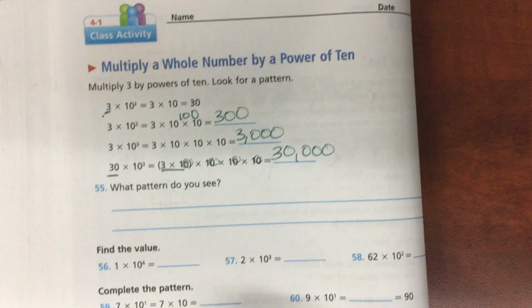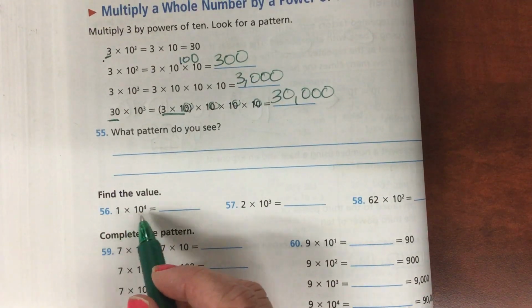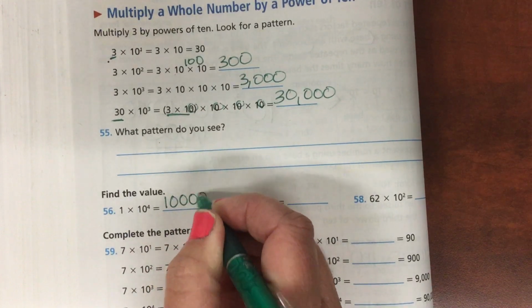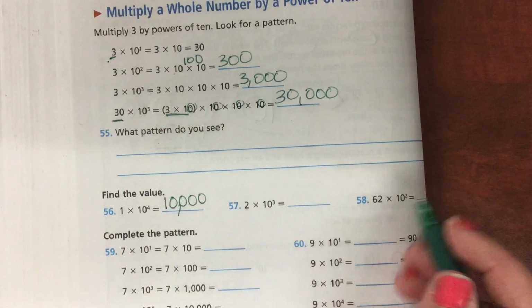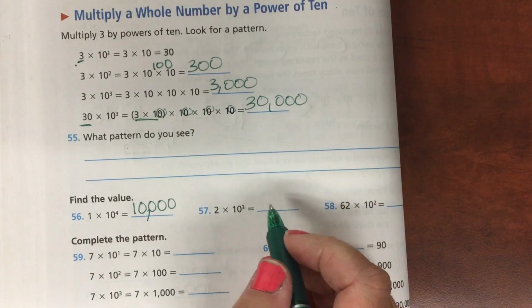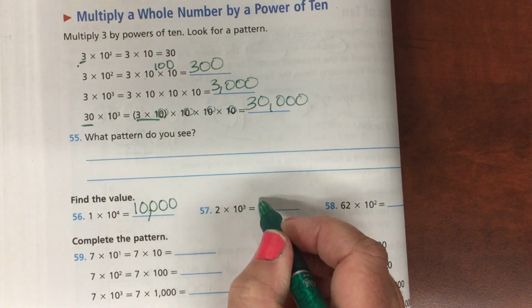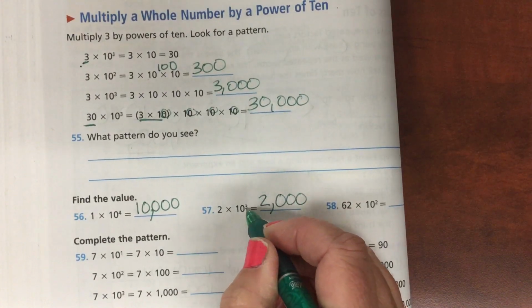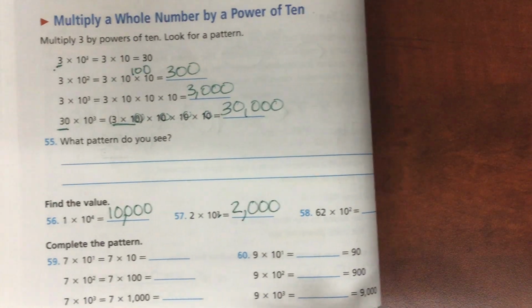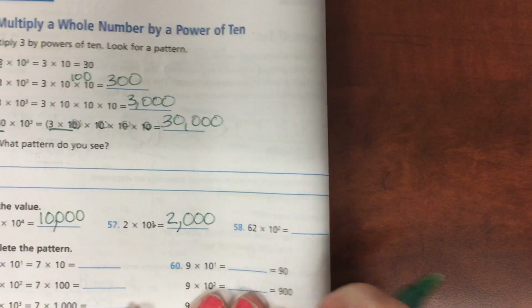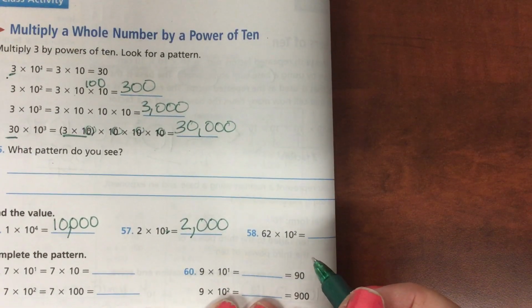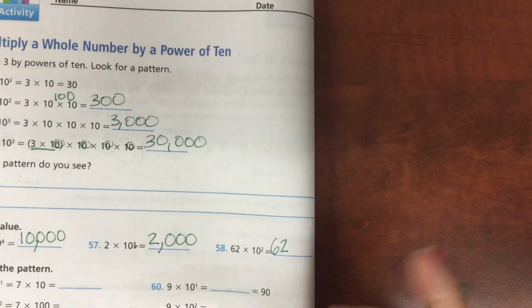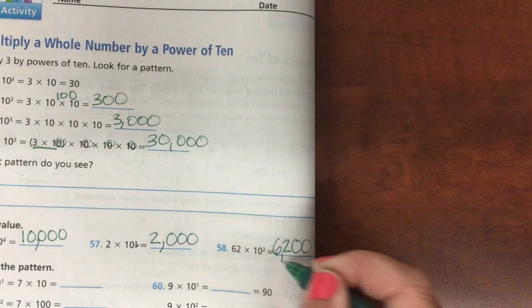So if I come down here, let's see if that's right. 1 times 10 to the 4th, is that going to be a 1 with 4 zeros? Yeah. It is. 2 times 10 to the 3rd, what's that going to be? A 2 with how many zeros? 3 zeros, because it's 10 to the 3rd, 3 zeros. 62 times 10 to the 2nd, what's that going to be? A 62 with how many zeros? 2 zeros.